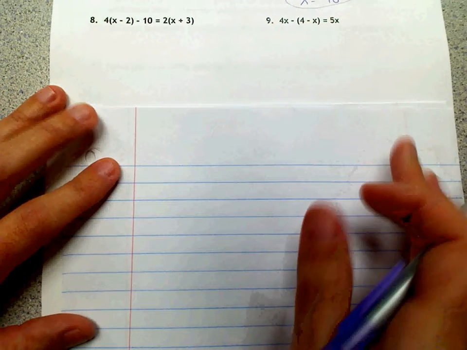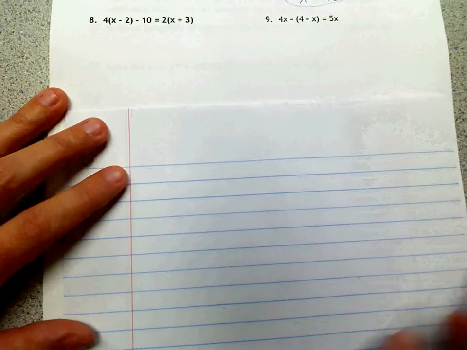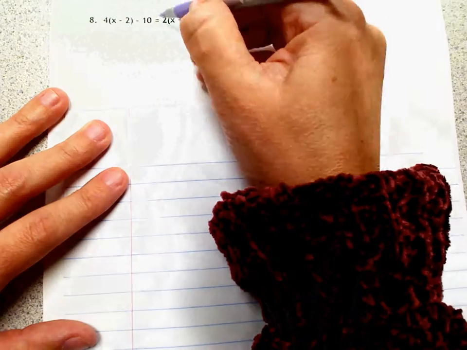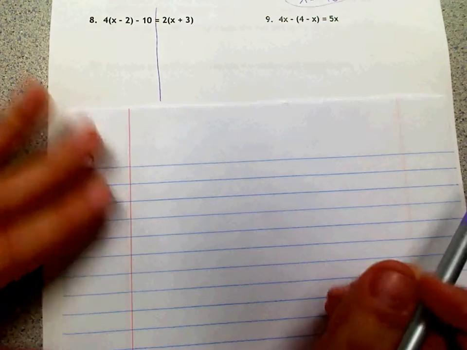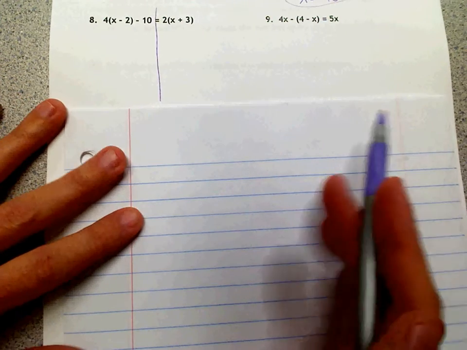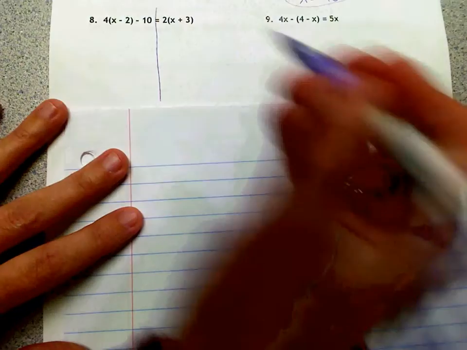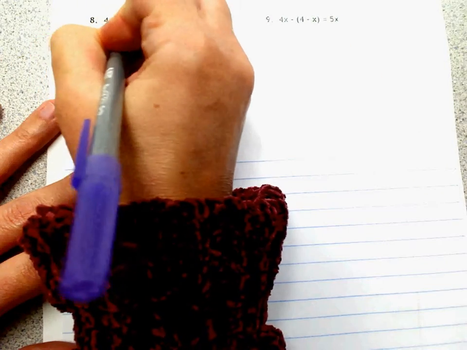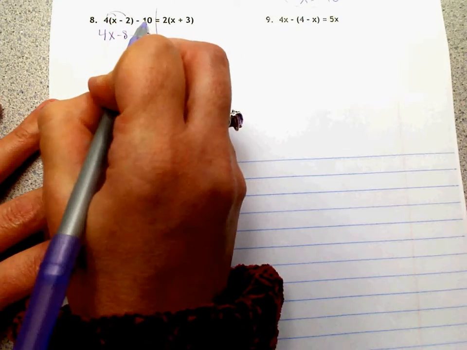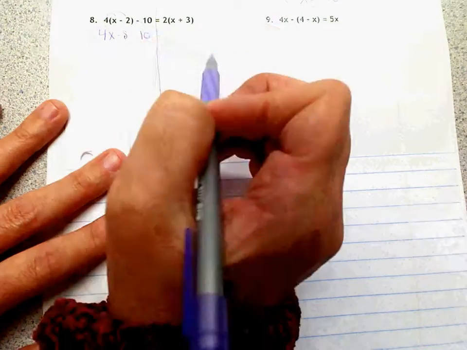Questions 8 and 9, we're going to solve for x just like we did on the last two. So we're going to separate our left and our right side. If we have parentheses, we have to distribute the term or the number in front of it. So we're going to distribute the 4. So we get 4x minus 8, and then we have minus 10. Make sure you don't multiply the 4 times the negative 10. It's not inside the parentheses.